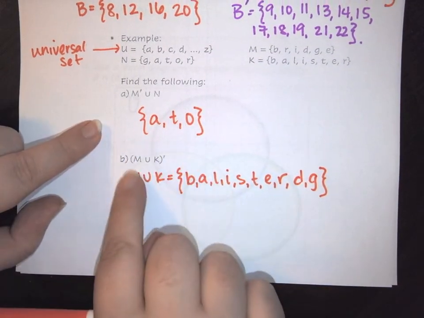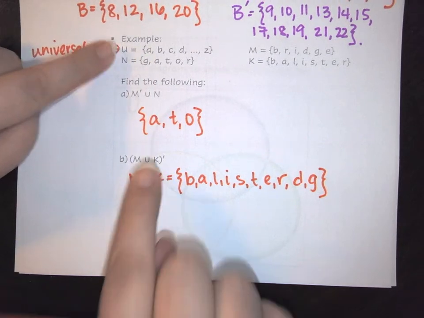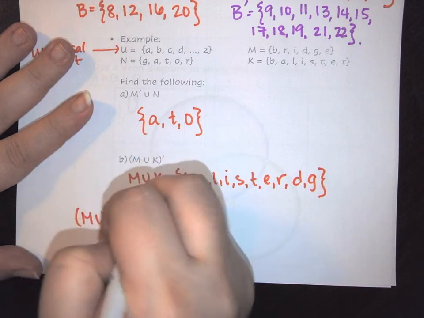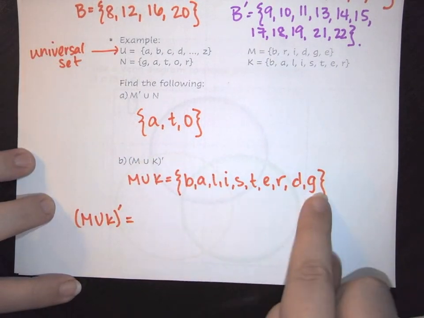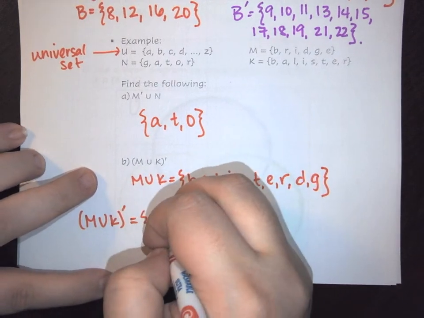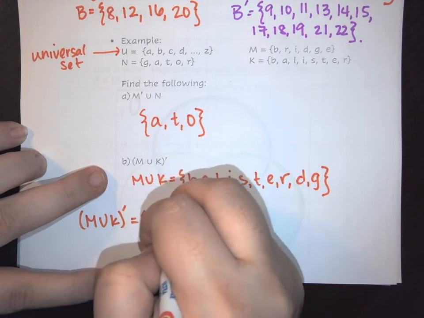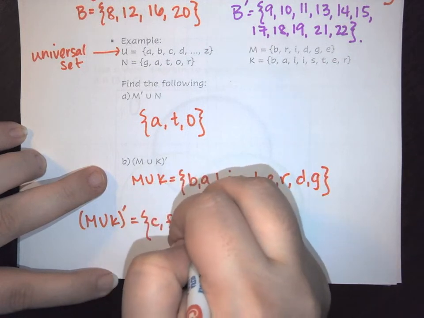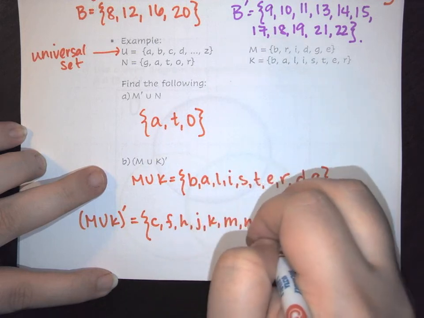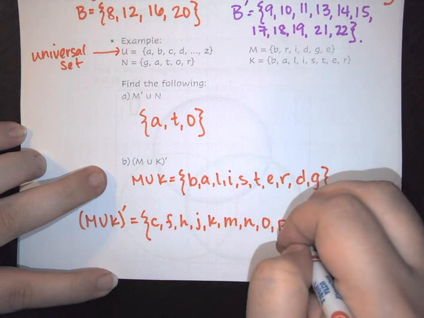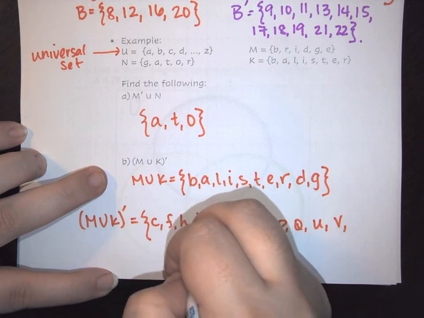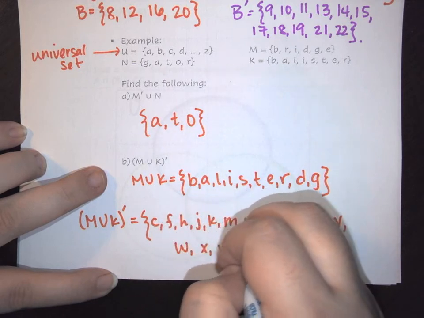And since there's nothing else there, the complement I'm talking about is with the universal. So when I want M union K, but to complement it, I want all of the other letters except for the ones you see here. So here I am talking about C, F, H, J, K, M, N, O, P, Q, U, V, W, X, Y, Z.